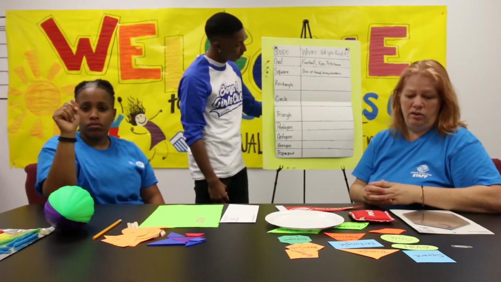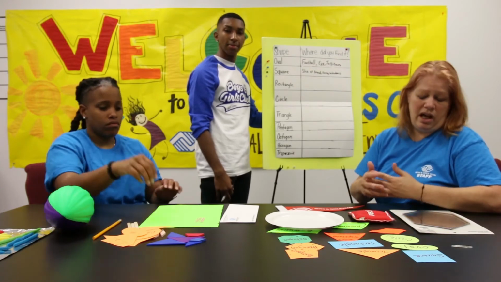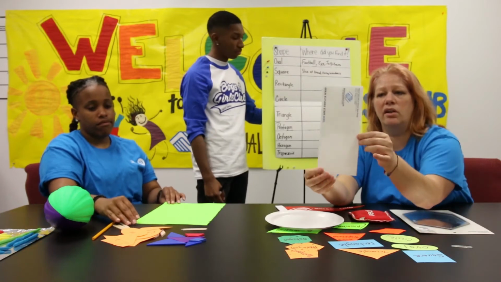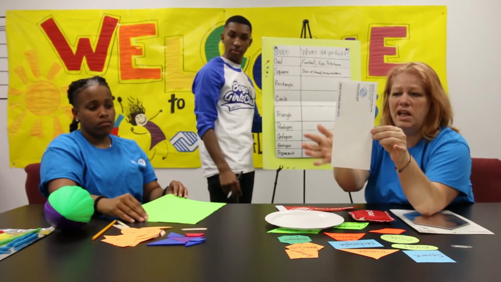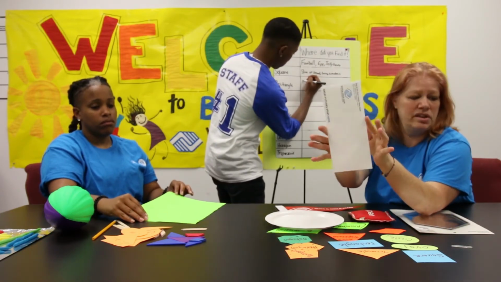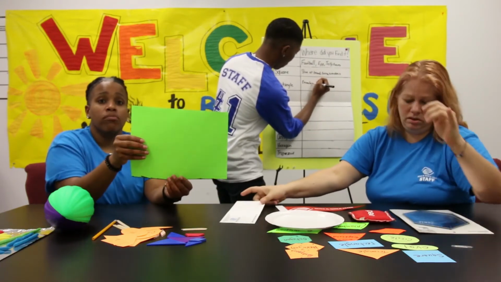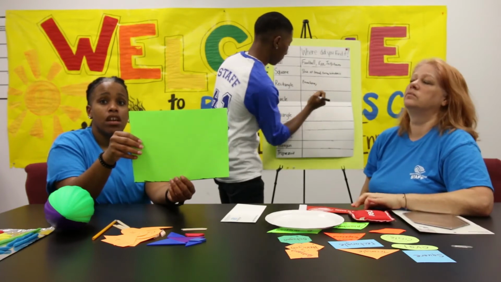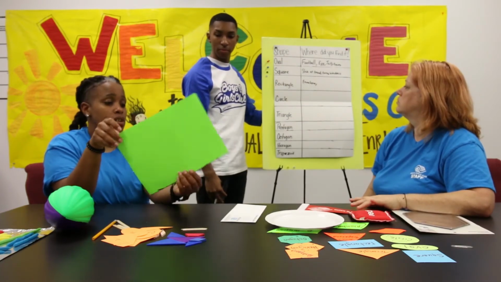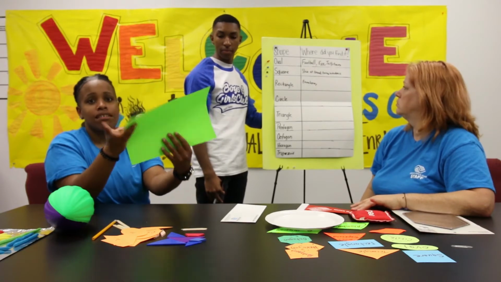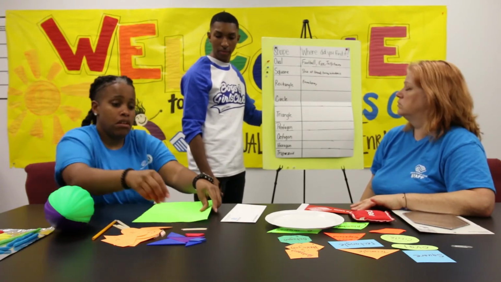And what is our next one? A rectangle. Now rectangles, I think, are everywhere. We have an envelope that is a rectangle. The top and bottom are the same, and the 2 sides are the same. So this envelope is a rectangle. You got this construction paper. It's also a rectangle. All rectangles have 4 corners, but they also come in various sizes as well. Very fun.